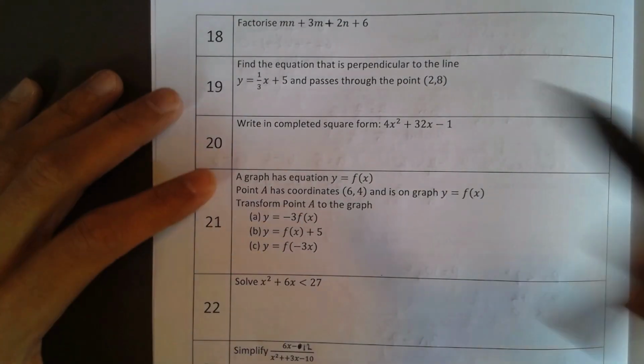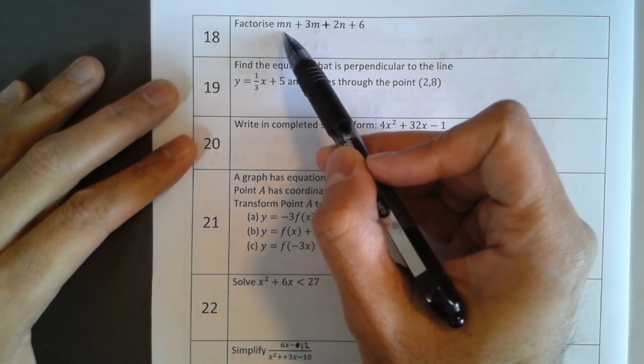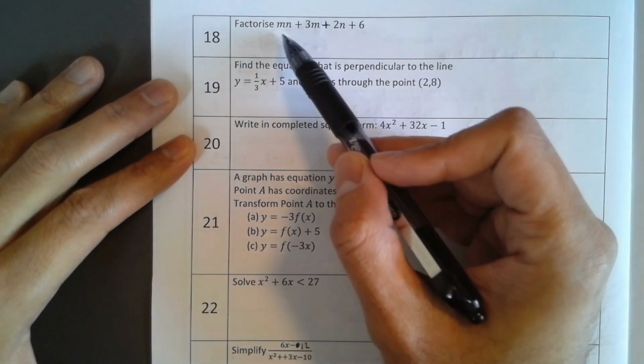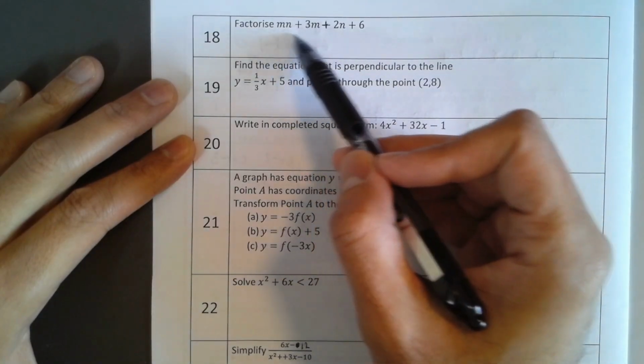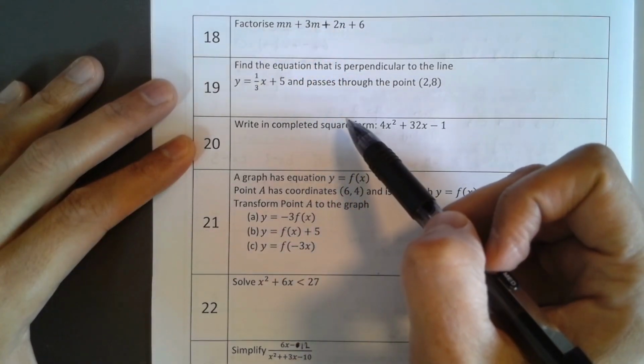Question 18, we are factorising this expression here. So the first thing I want to do is to see if there's a common factor across all of the terms. I can see that there isn't. So I'm going to block this into two separate parts. So I'm going to factorise this part and this part over here separately.